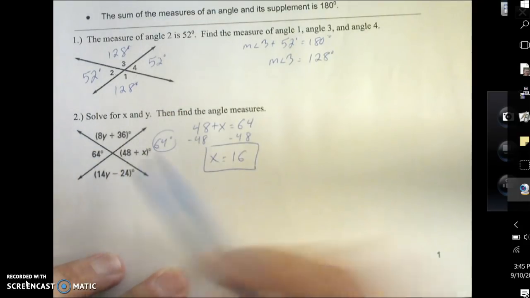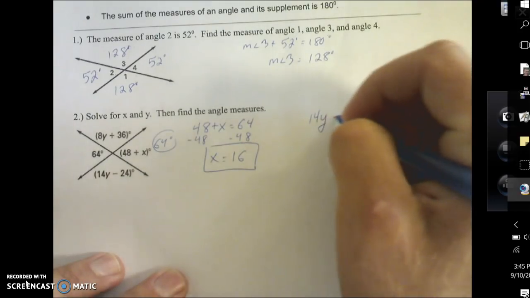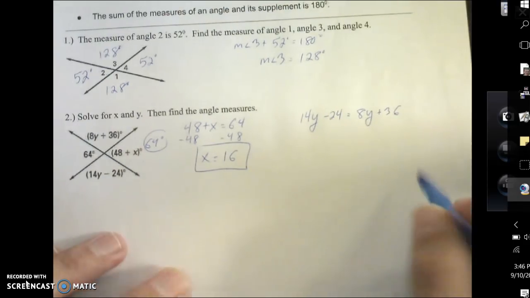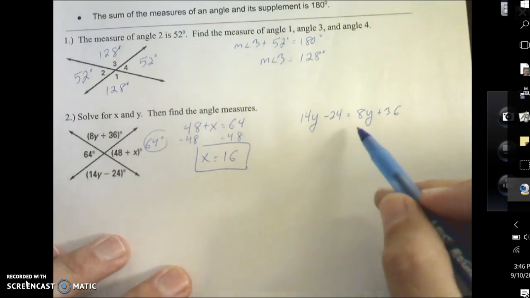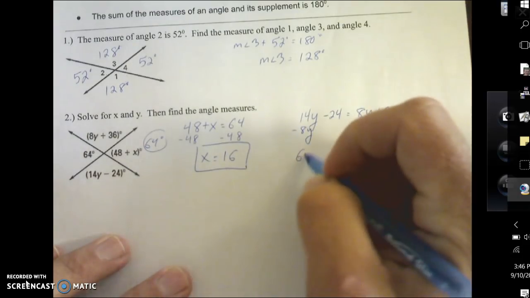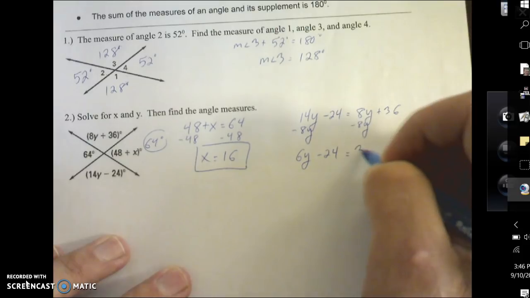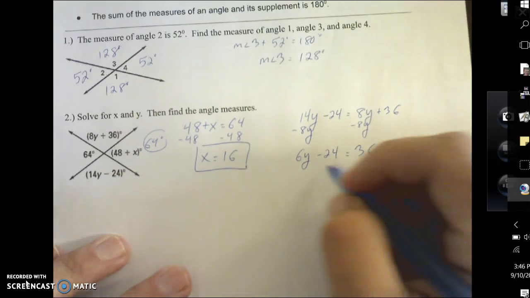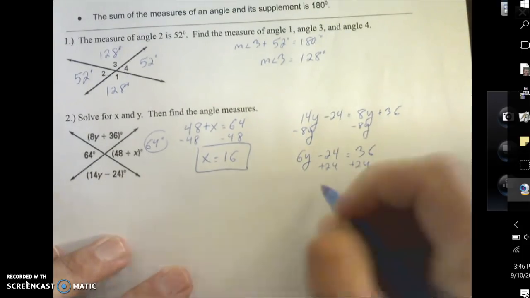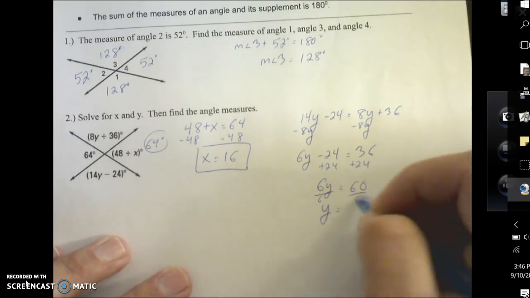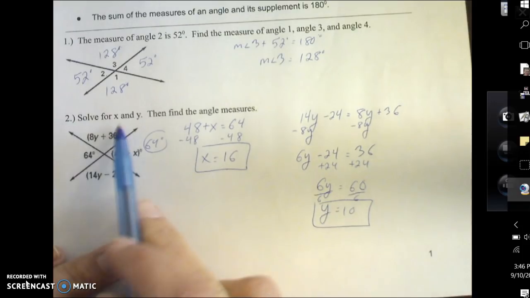I'm going to do the same thing for y. So I'm going to do 14y minus 24 equals 8y plus 36. We've done these in class a little bit. I want to get all the y's on one side, so I'm going to subtract 8y over. 6y minus 24 equals 36. Good. Now I want to get y by itself. I can add 24 over. 6y equals, if I add them together, I get 60. Divide by 6. Y equals 10. So I've got x, I've got y.